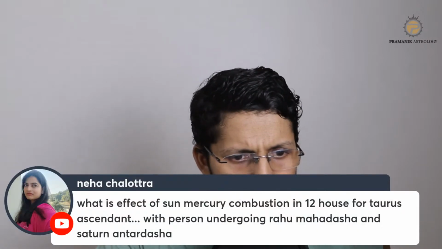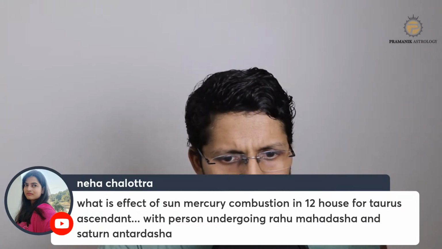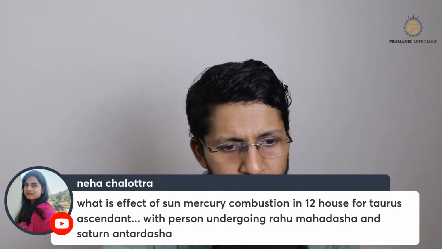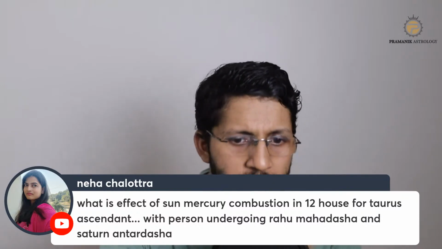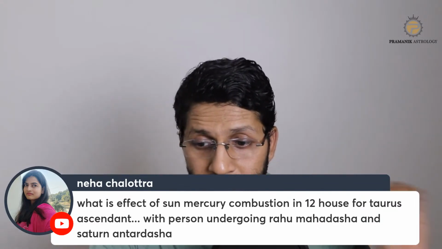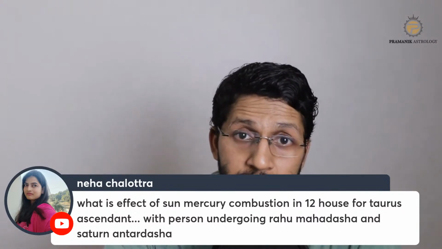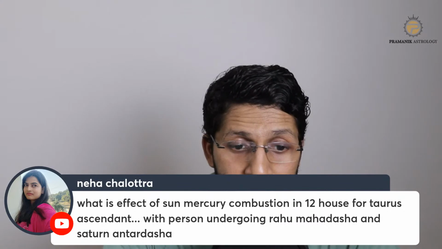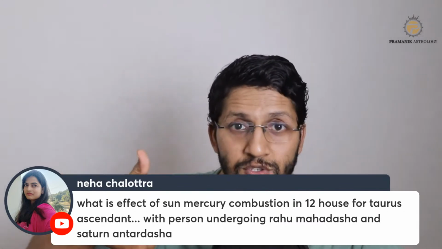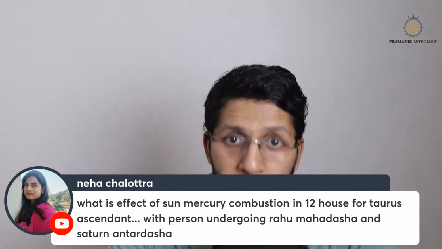What is the effect of Sun Mercury combustion in the 12th house for Taurus ascendant with a person undergoing Rahu Mahadasha and Saturn Antardasha? See, you also have to mention where is Rahu, but whenever you have Sun Mercury conjunct in the 12th house, the Sun becomes exalted and Mercury is combust.